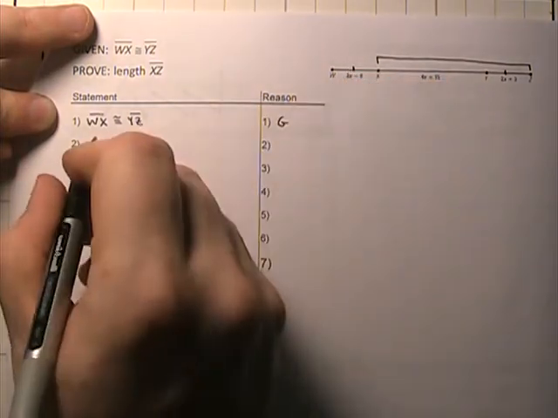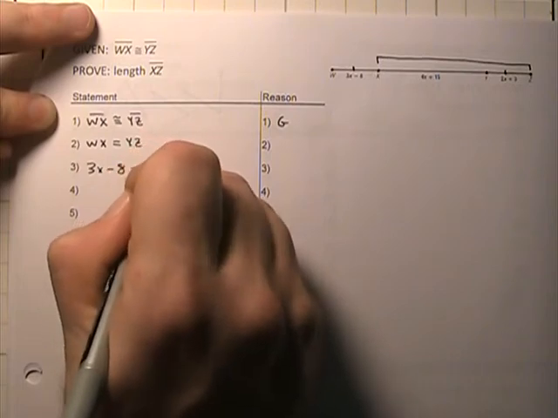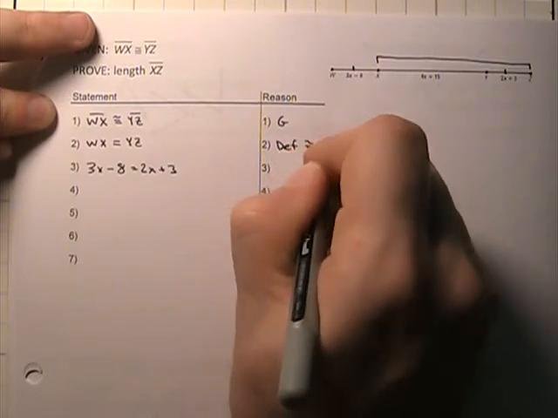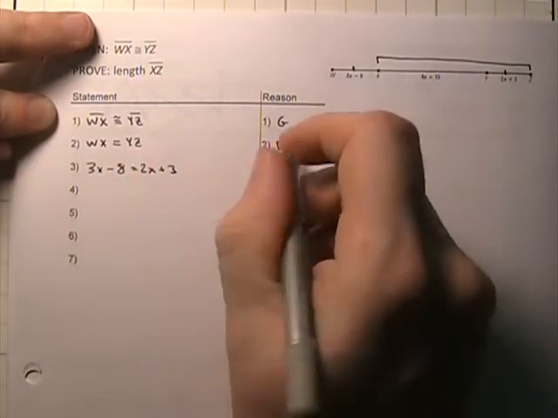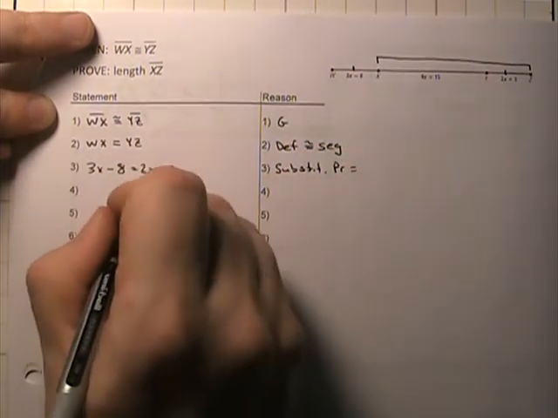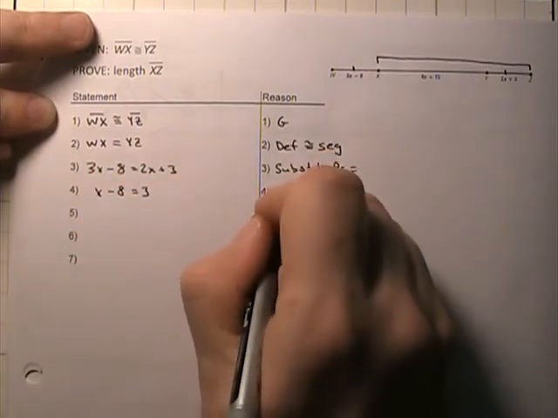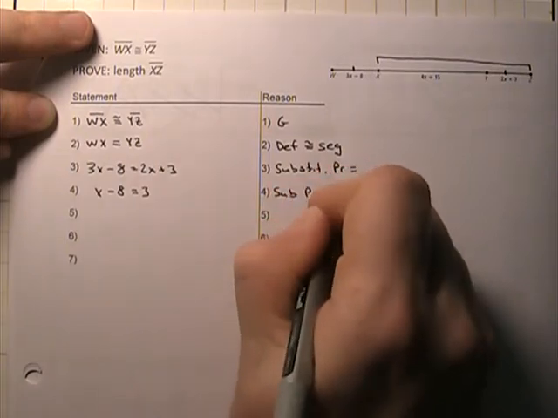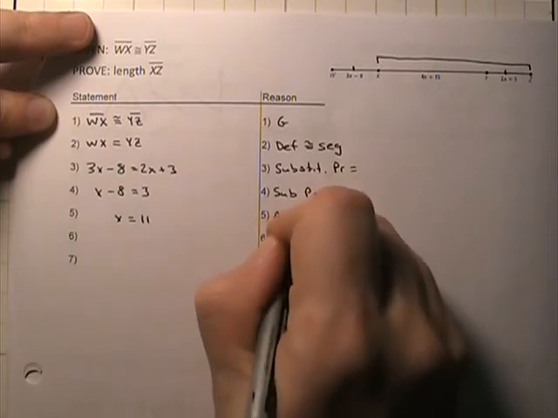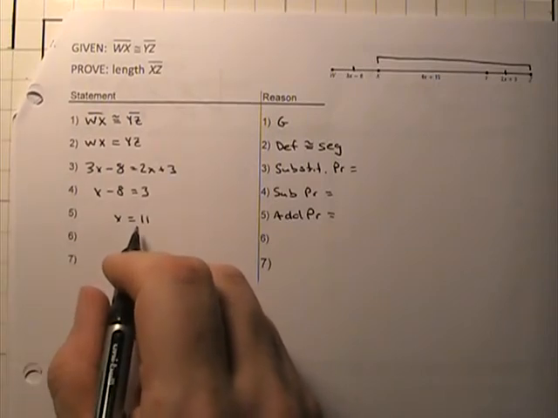Means I could substitute in 3x minus 8 equals 2x plus 3. Okay, this was the definition of congruent segments. This is the substitution property of equality. Subtract 2x gives me x. That's the subtraction property. We'll add 8 to both sides. That's the addition property. And then we'll see what that gives us. So we get x equals 11.